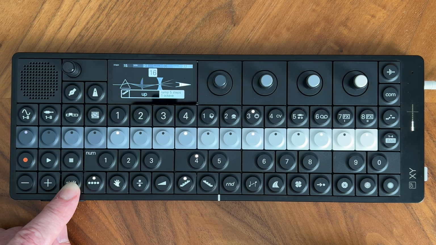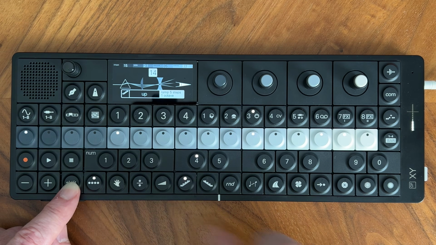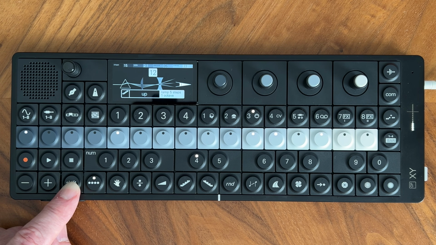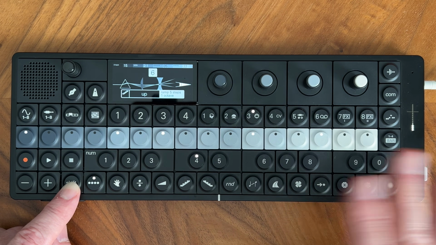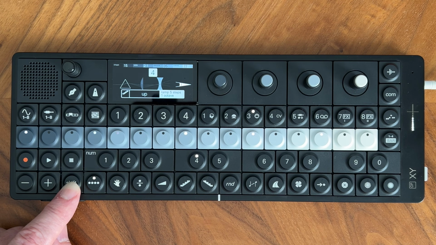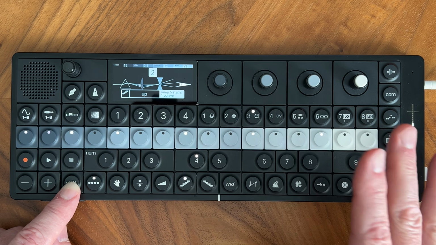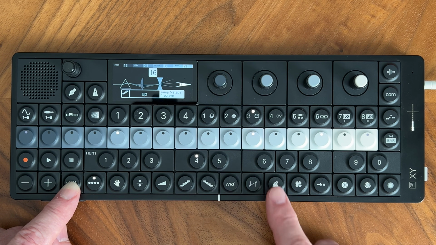Now, when I use these two together, I like to add this one here. It's called bend. And bend will kind of add this analog feel to it because it will play around with the pitch. You'll hear what I mean.